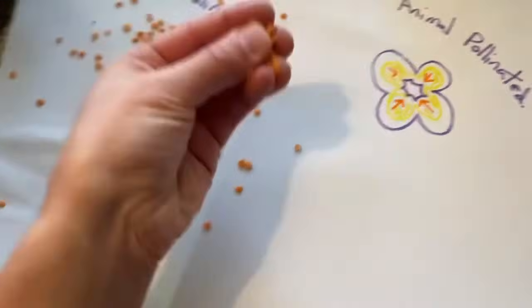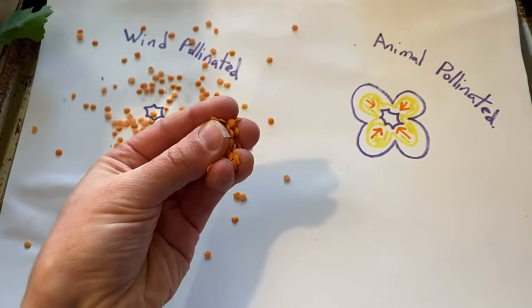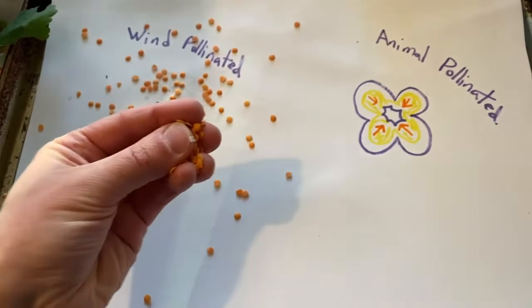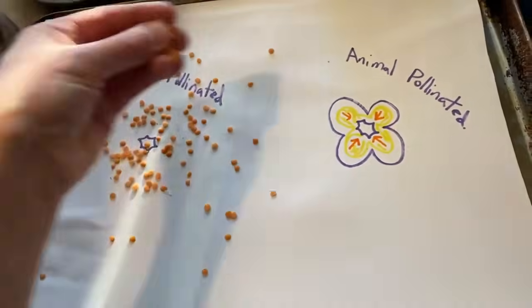Right, now get a pinch of your big pollen grains and pretend that your hand is a bee. So it goes over, which one's it going to choose?